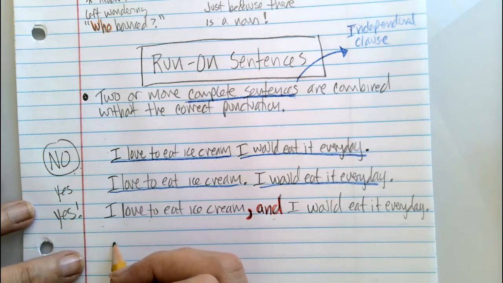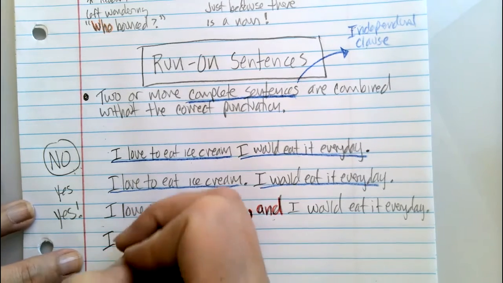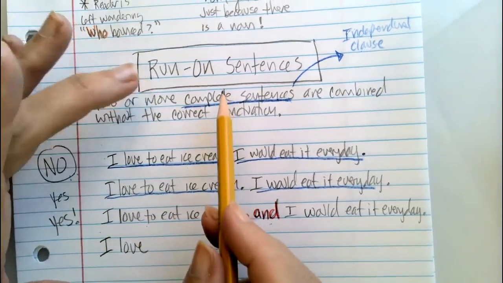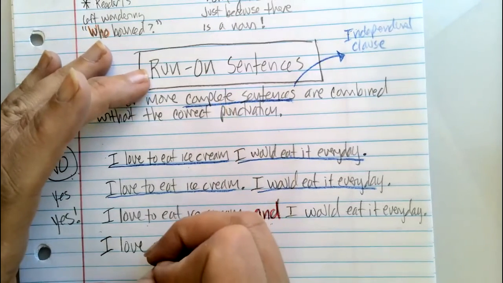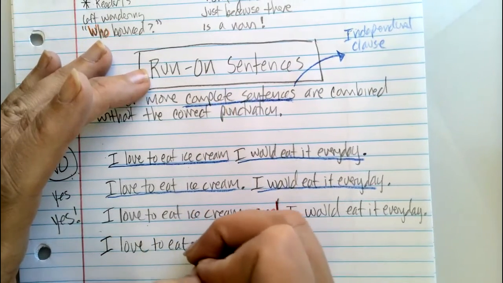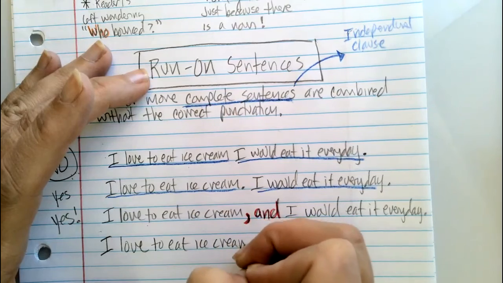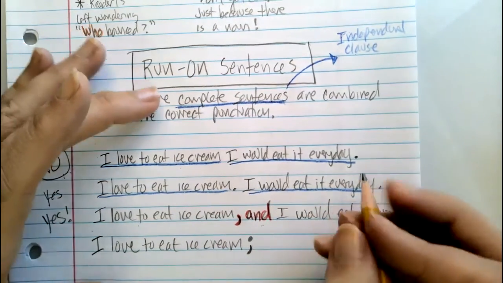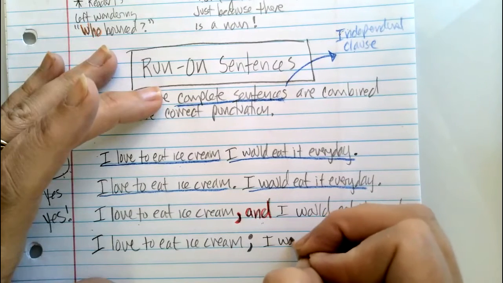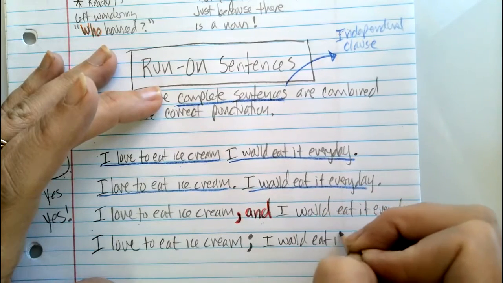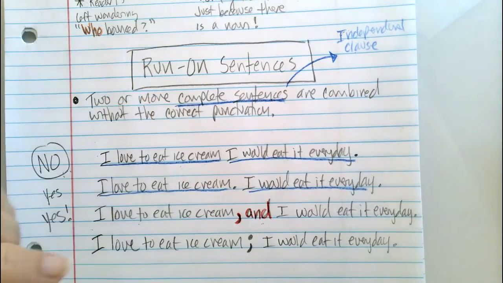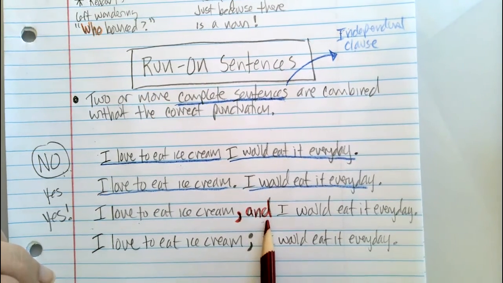Okay, here's another way that we're going to learn later how to write compound sentences, but it's another way to blend this and to fix the run-on sentence issue. I love to eat ice cream, semicolon, not colon, semicolon, I would eat it every day. Now, could you always use a semicolon in place of a comma and a coordinating conjunction?